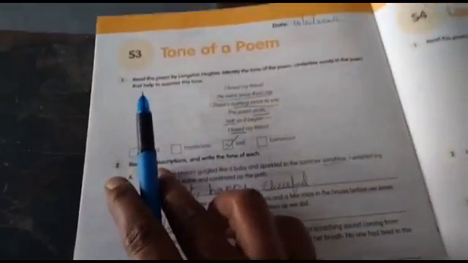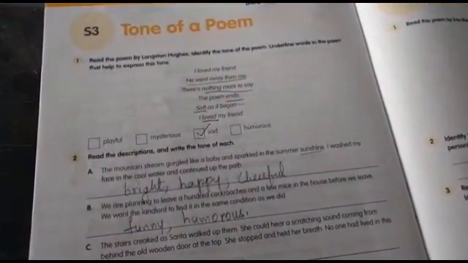So, complete your workbook, children. Complete your S3 workbook. Don't forget to complete your classwork.